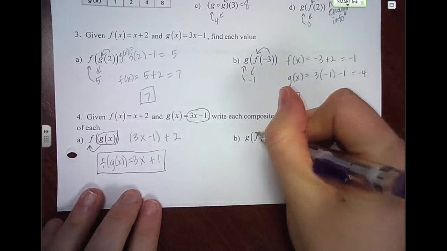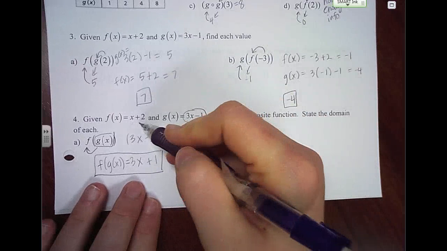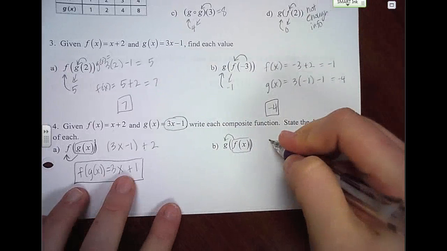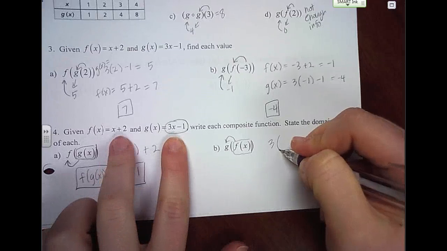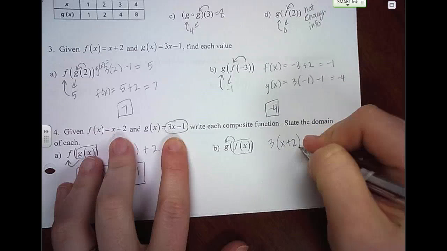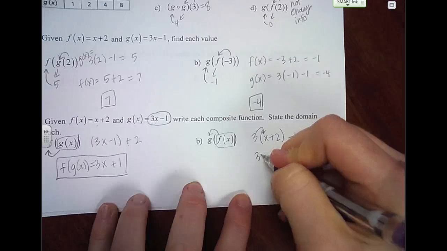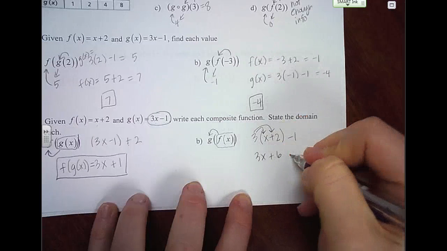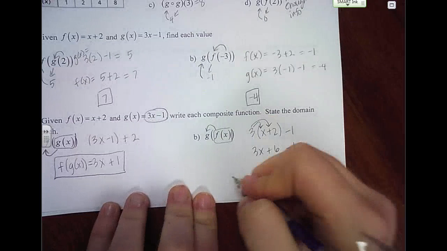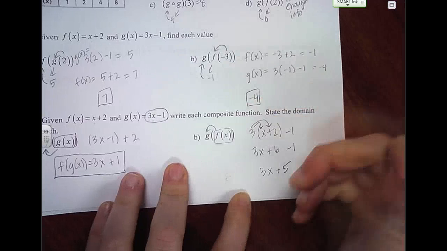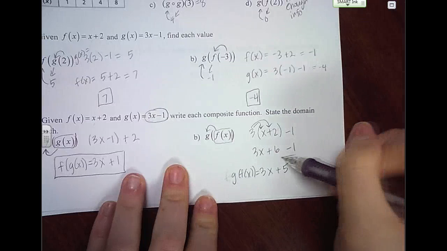So now I'm going to take f of x and put it into the g equation. So the f of x equation is x plus 2. So I'm going to write out the g equation. I have 3 times. In for the x, though, I'm going to put this whole equation, x plus 2, then minus 1. So let's simplify that. We're going to distribute: 3x plus 6 minus 1. So 3x plus 5. So g of f of x equals 3x plus 5.